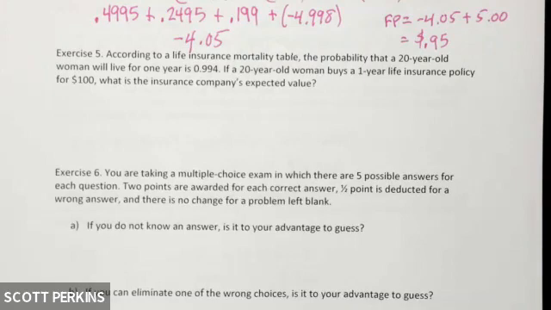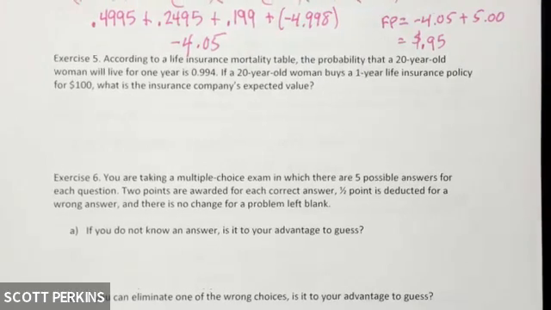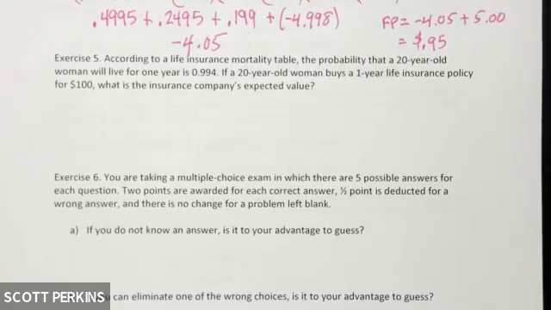So insurance, the price you pay for insurance is fully based on probability. So this particular problem says that a 20-year-old woman, we don't know any other things like habits or anything like that.